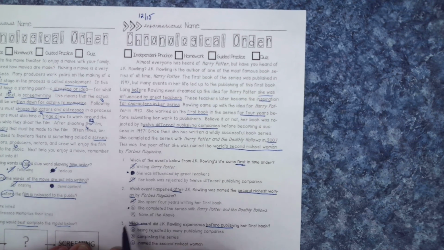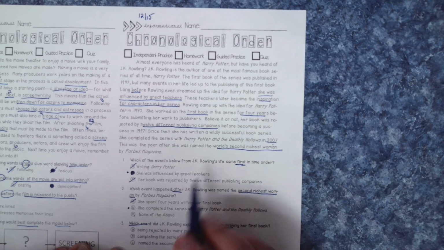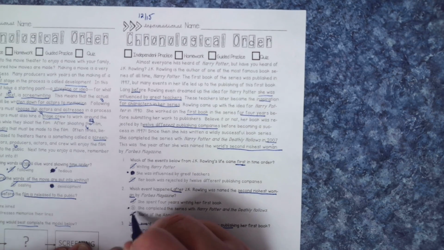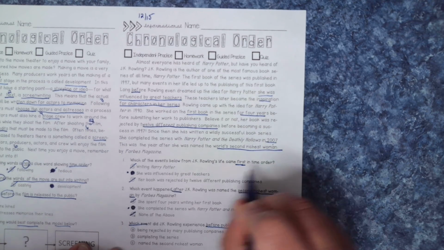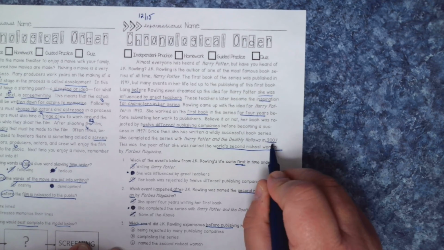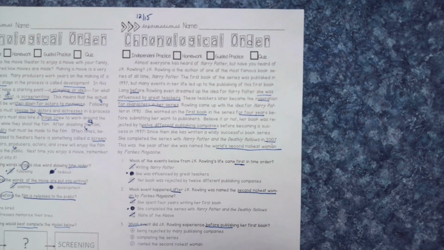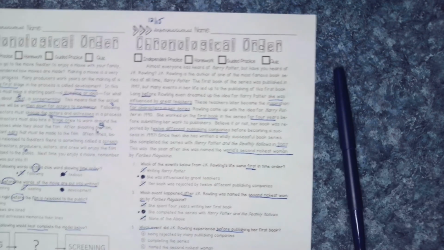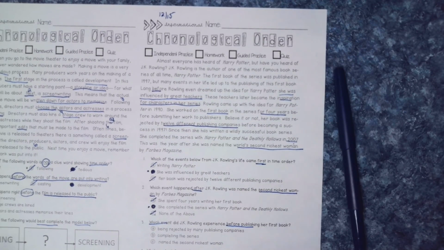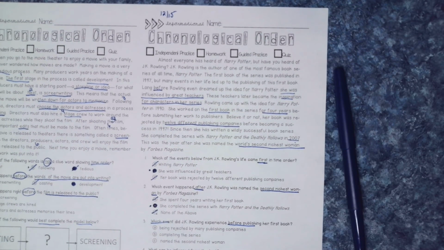None of the above. So when I'm looking to see, I am going to eliminate C. So she was named second richest woman of the world, and then she finished her series the next year. All right, so we are looking at 3 and 4 for you to complete on your own. Remember, use your time order clue words to help you.